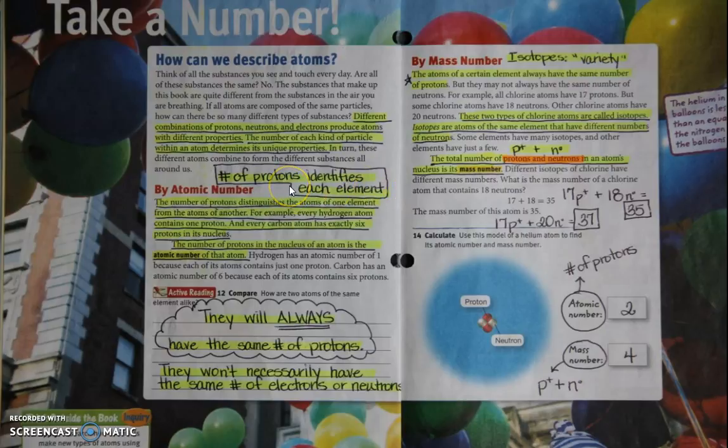It's the number of protons that identifies what element you have. All atoms with 6 protons are carbon atoms. All atoms with 13 protons are aluminum atoms, etc. The number of electrons and the number of neutrons does not identify the element, only the protons. So down here where it says by atomic number, the number of protons distinguishes the atoms of one element from the atoms of another.